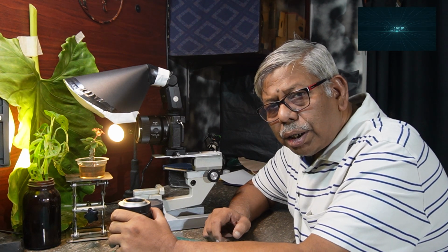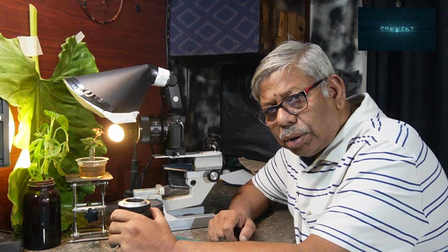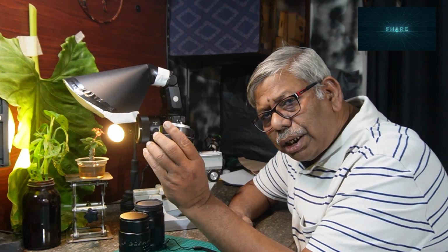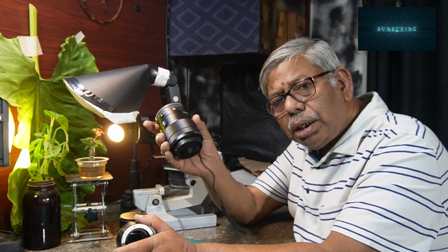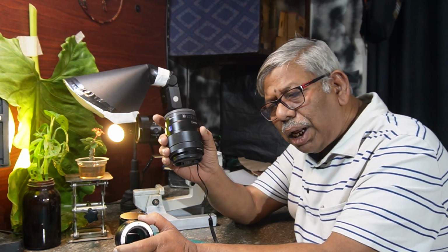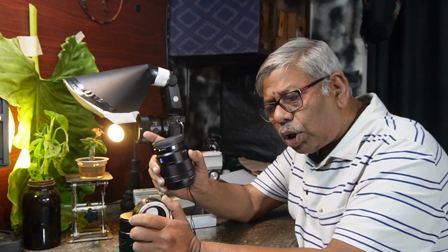If you are a beginner, you may not have a dedicated macro lens in your stock. As a beginner, you can use an extension ring like this with any kit lens. This one is a 16-70 zoom lens. I have used this extension ring several times in my macro photography.